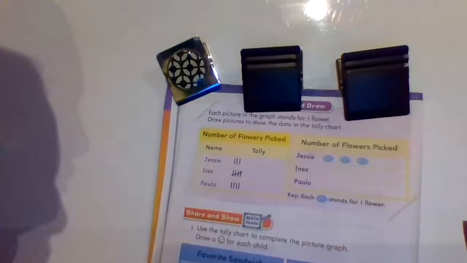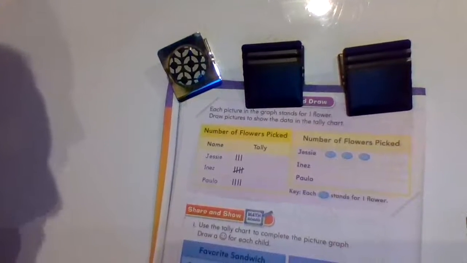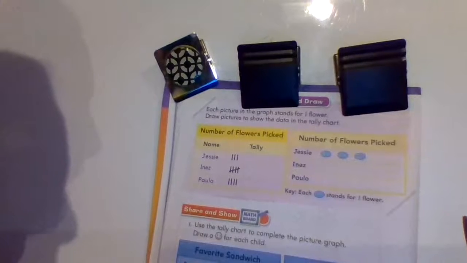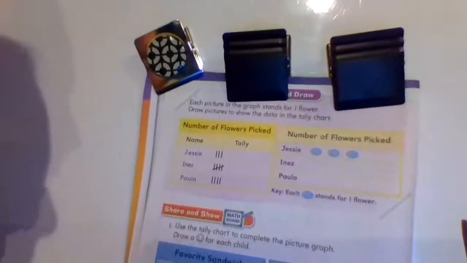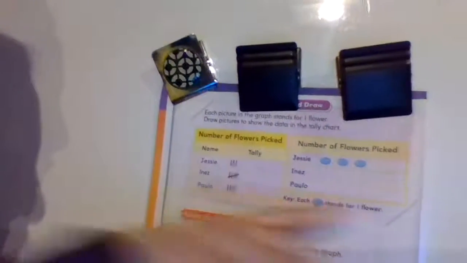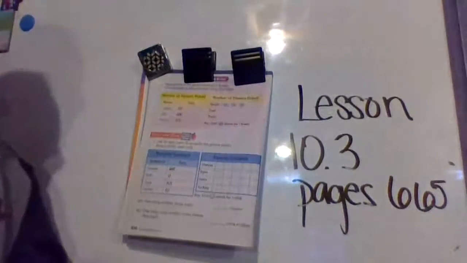So it's always good to make sure you read the chart and you understand the chart, and then go to the actual picture graph. So it says number of flowers picked. They have the names again listed, and we're supposed to draw a picture for the total amount of flowers that each of those people picked. If we look at the key, we know that each circle stands for one flower. So let's go ahead and finish filling this in.